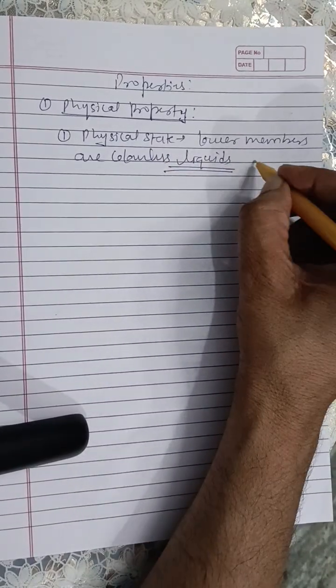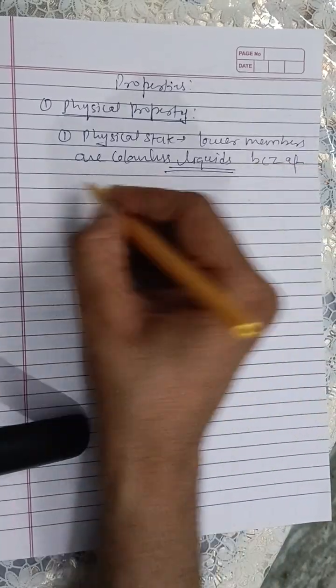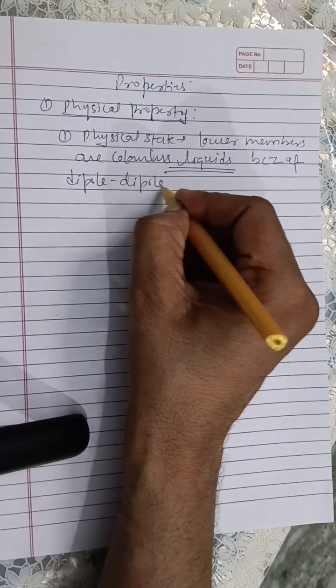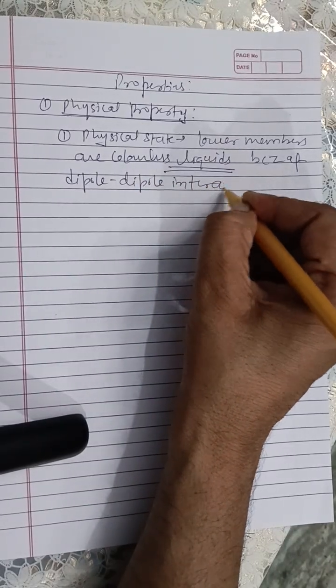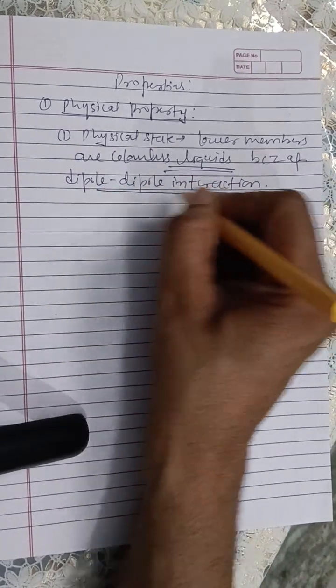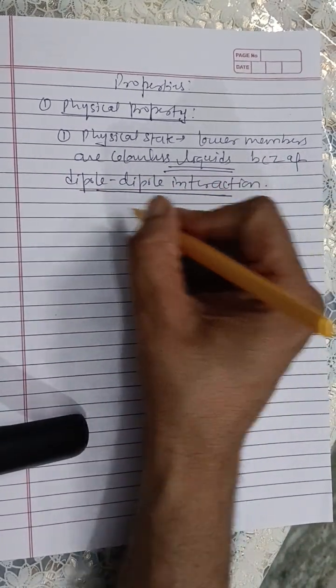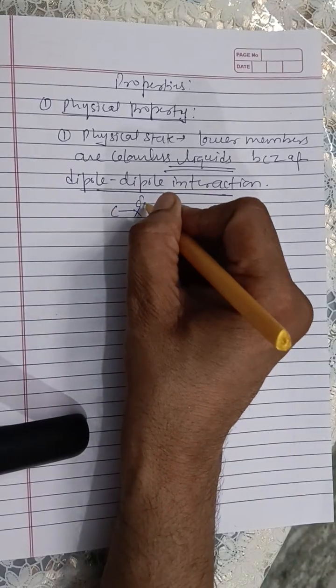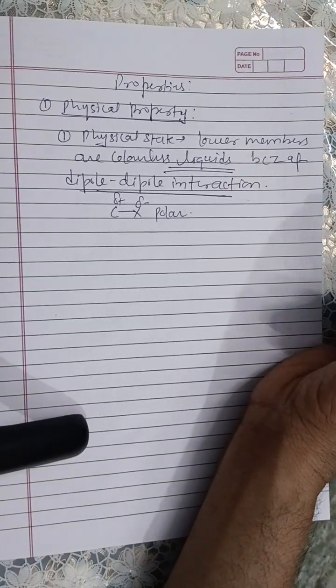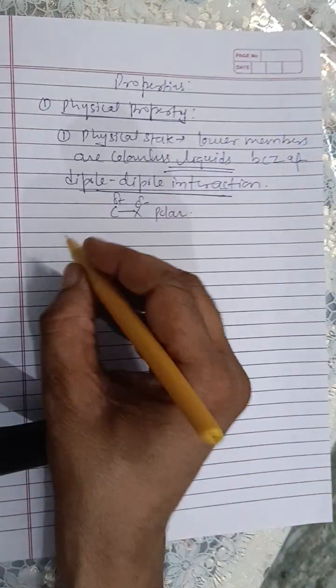Liquids, why? Because of dipole interaction, not by hydrogen bonding. Always remember, because here is a C-X bond, which is polar. So there will be only dipole-dipole interaction.